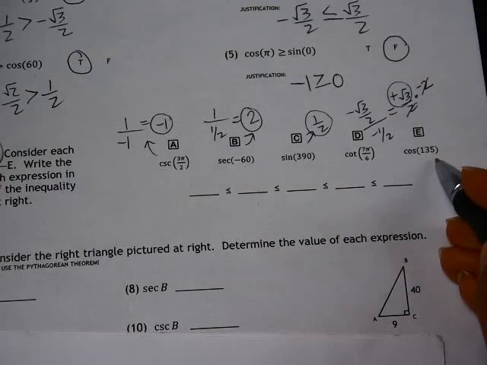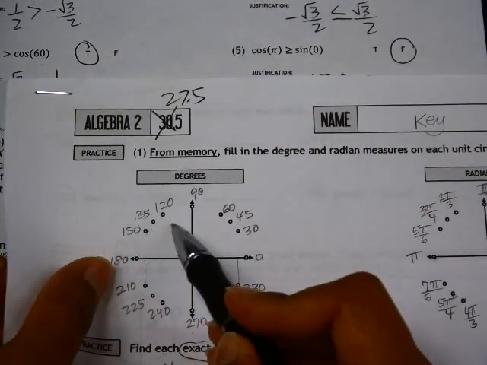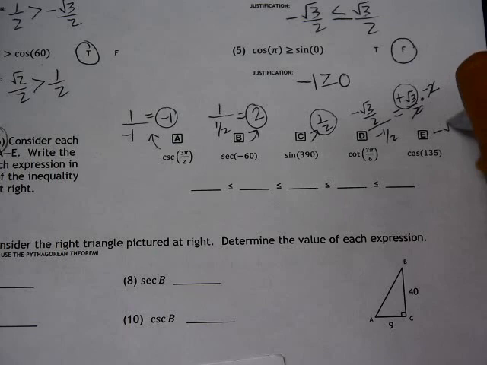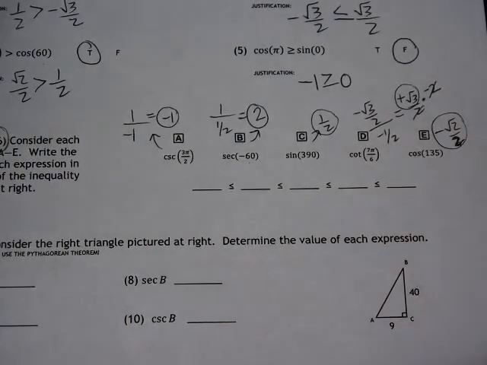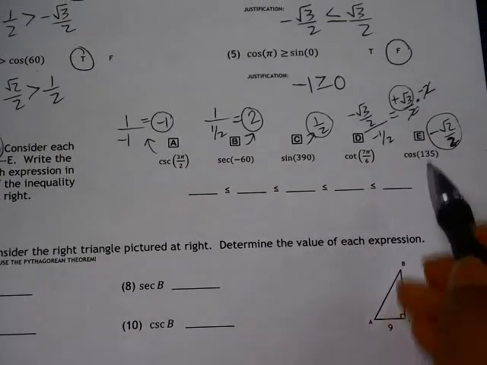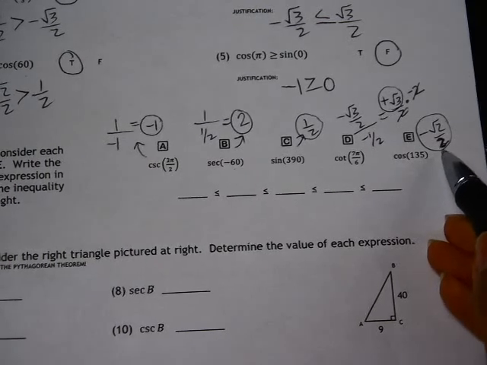All right, and then cosine of 135 degrees, right here we have a negative √2 over 2. Okay, so now ordering these from least to greatest, let's look at the negatives here. Negative √2 over 2.